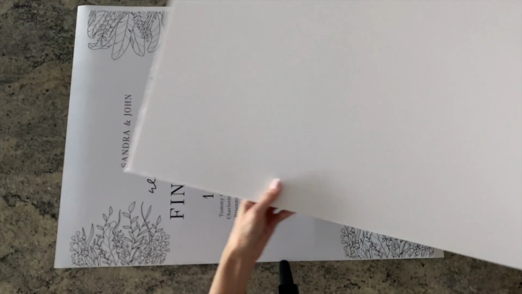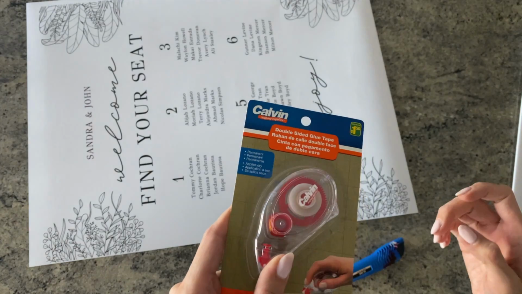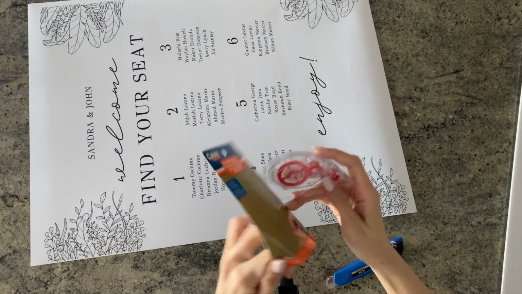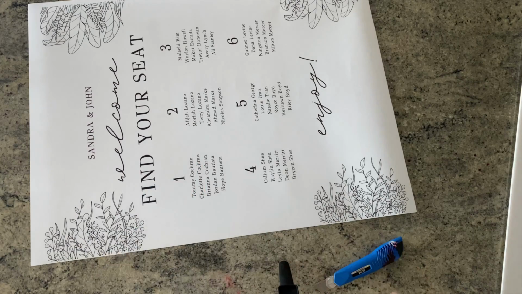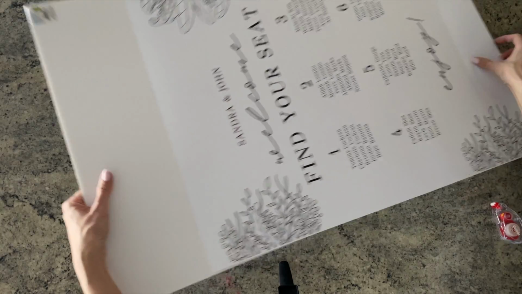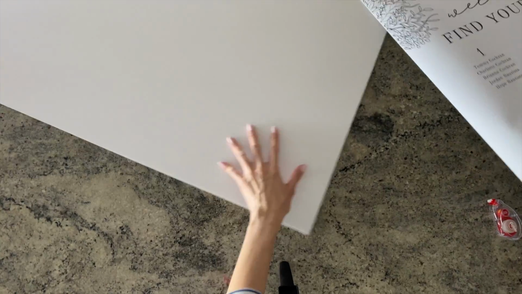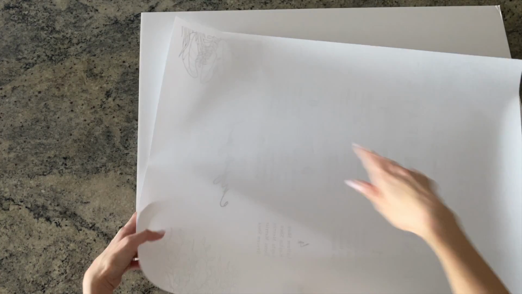I'm gonna get the foam board and see how we can make this work. Grabbing the double-sided tape and strategizing how I'd like to stick it to the board. I'm sticking it to the glossy side and just aligning it, trying to see how I want to stick it. It seems like we will need to trim some edges, but that will be an easy thing to do after.